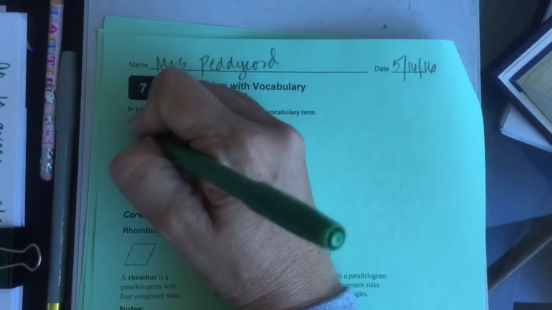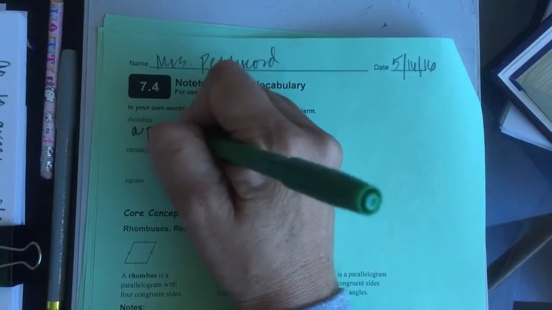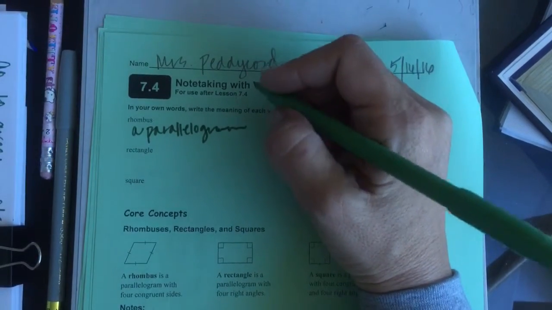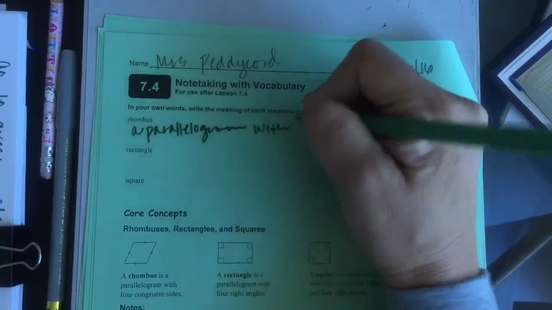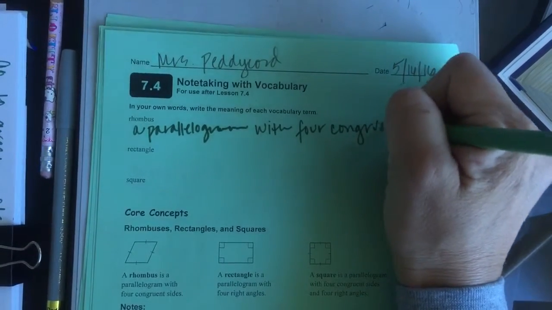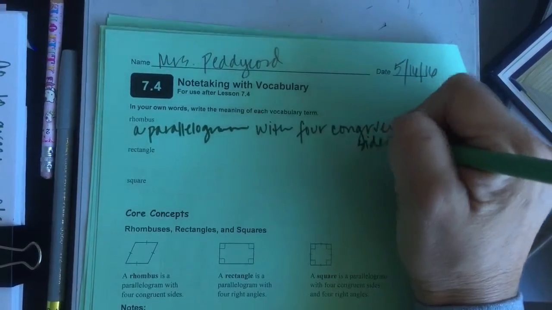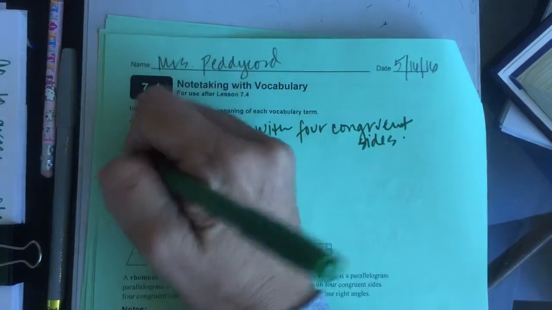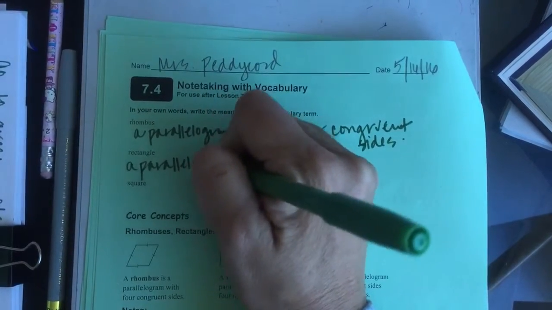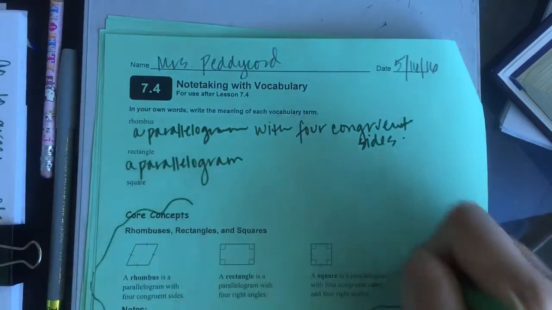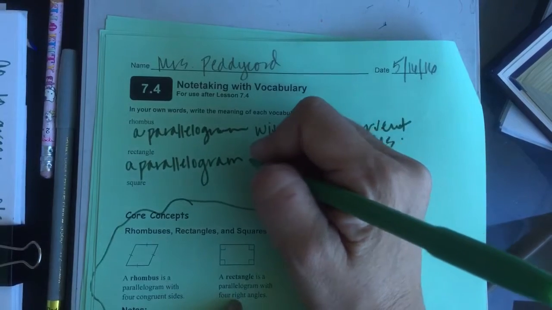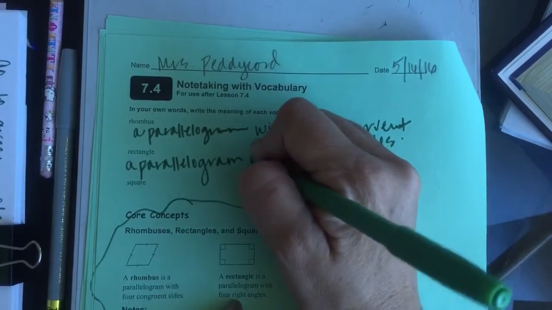A rhombus is a parallelogram with 4 congruent sides. These definitions are right down at the bottom. A rectangle is a parallelogram with 4 right angles. They're right below us in the core concepts. I always find writing stuff helps me remember, so we might as well just be copying here. We're handwriting it.